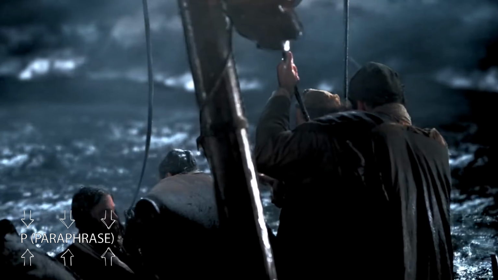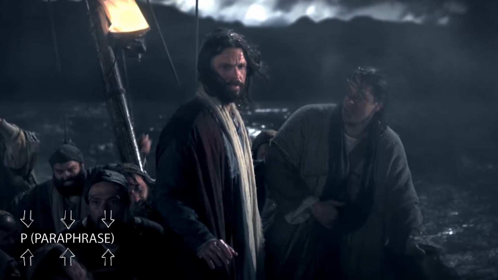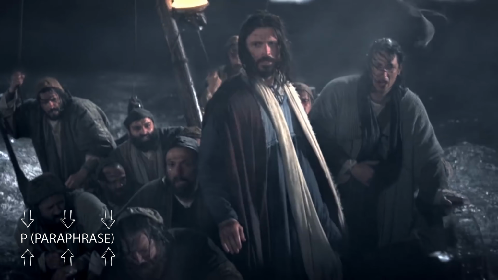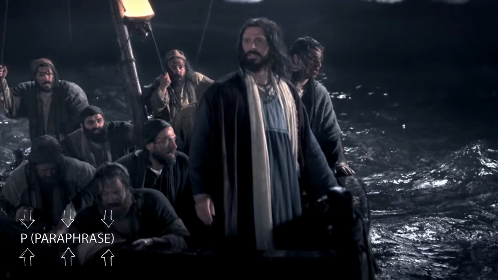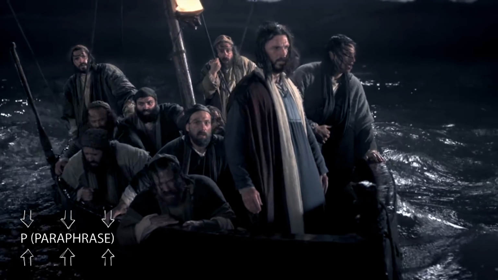Instead of telling them that I cared for them, I showed them. I rose up, I rebuked the wind and calmed the sea. Only then did I turn to the disciples and ask them why they were so fearful. I asked them this question because I already told them that we would get to the other side.